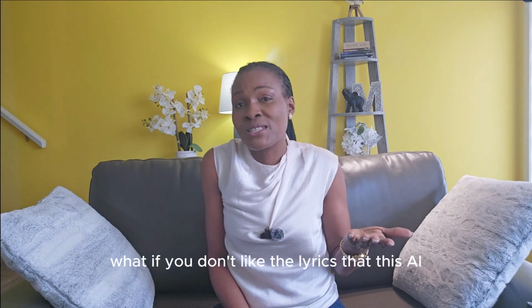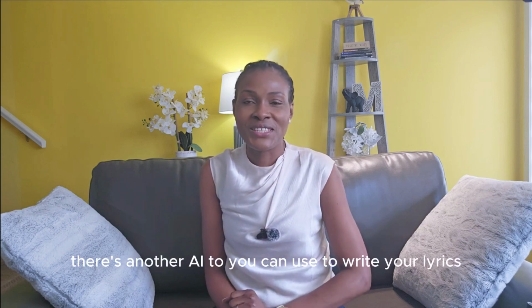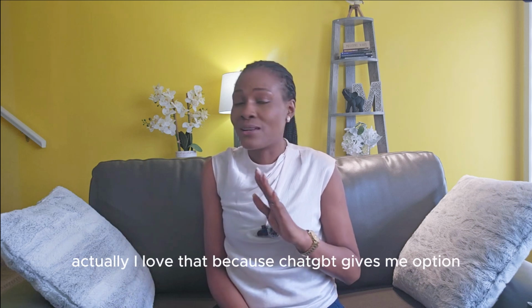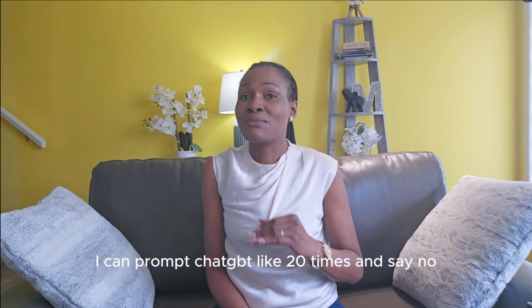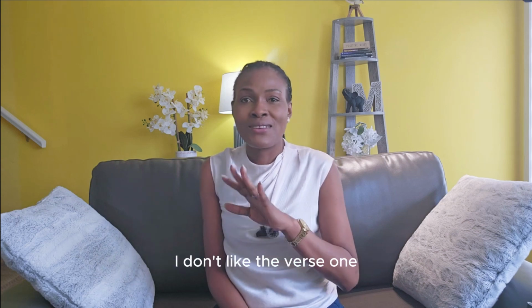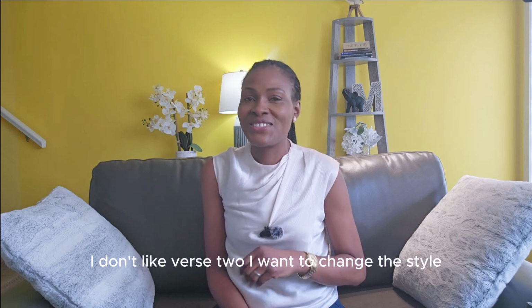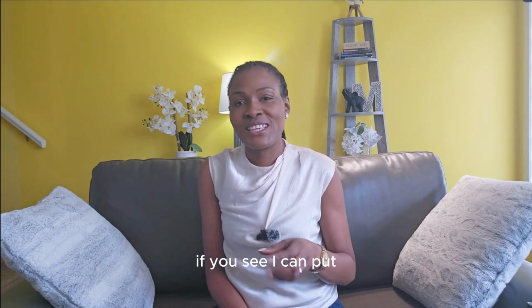What if you don't like the lyrics that this AI tool writes? There's another AI tool you can use to write your lyrics. You can use ChatGPT to actually write the lyrics. Actually, I love that because ChatGPT gives me options. I can prompt ChatGPT like 20 times and say, no, I don't like that verse 1, I don't like verse 2, I want to change the style. Do you understand? That is the vibe. So you can just put it on ChatGPT.